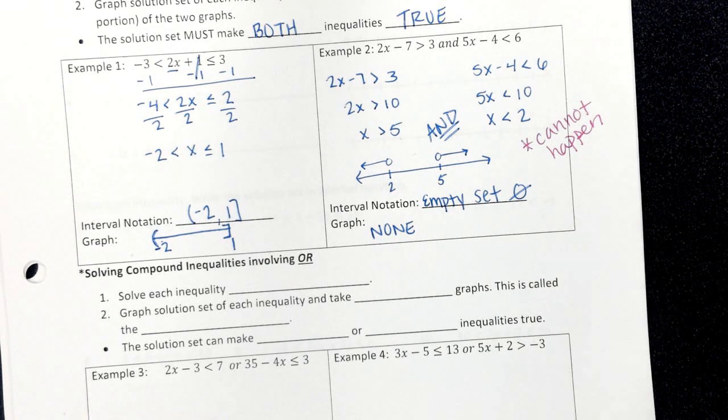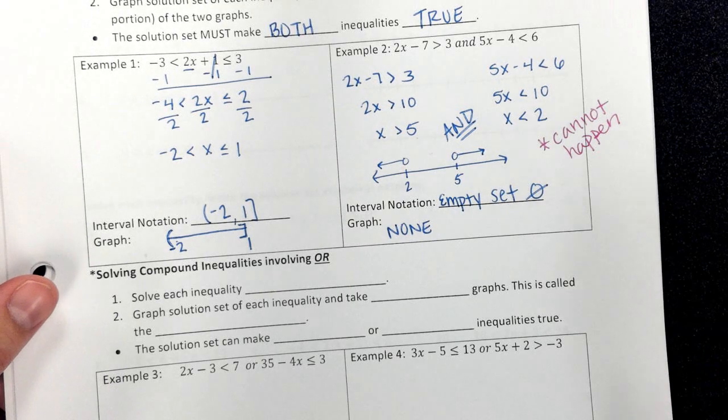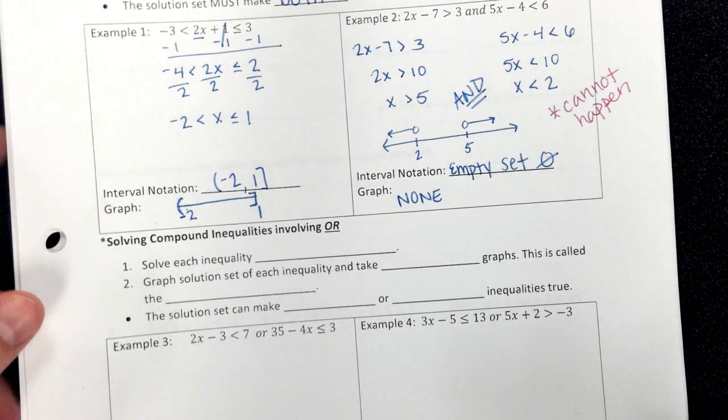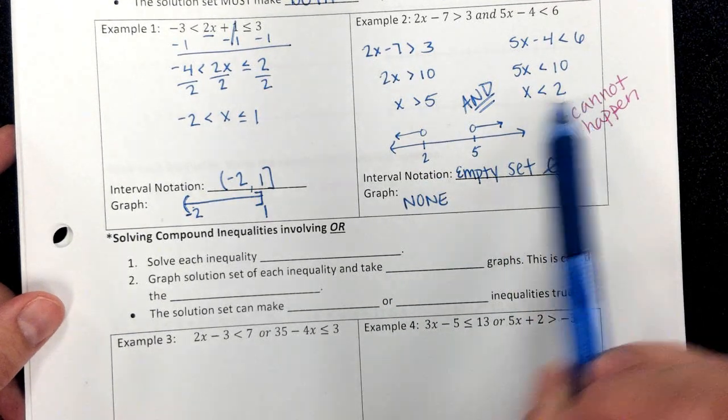So we can't just write no solution? Between you and me, I don't really care what you write. You can write no solution. That's fine with me. Is this like those imaginary number things? No. This is just it can't happen. You cannot have anything greater than 5 and less than 2. There's nothing. We're not doing any imaginary stuff about it.